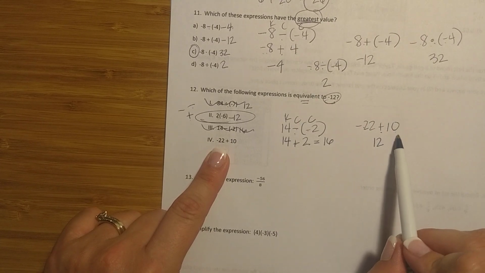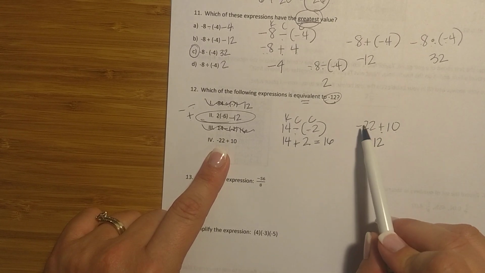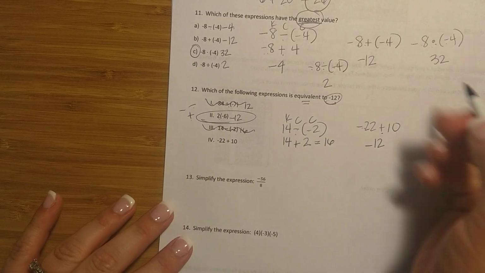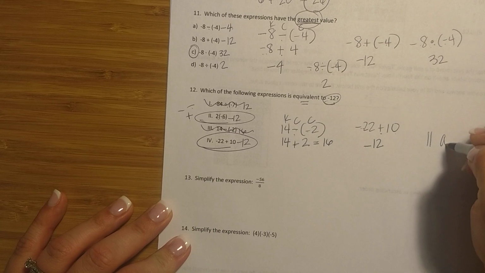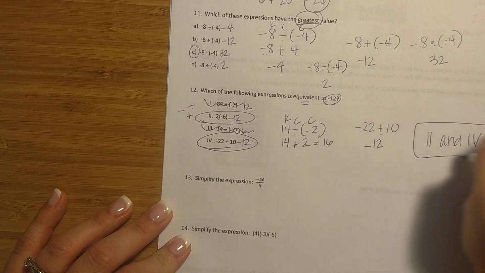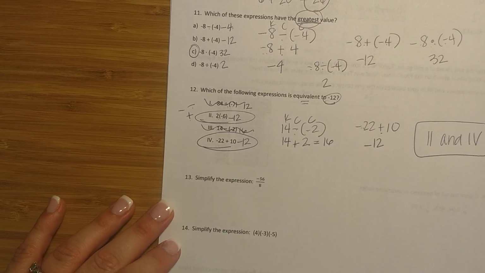And then what do you have more of? You have 22 negatives and 10 positives. So you have more negatives, so negative 12. So this one works also. So 2 and 4 would be our answer.